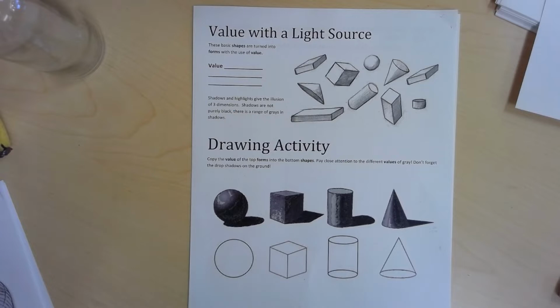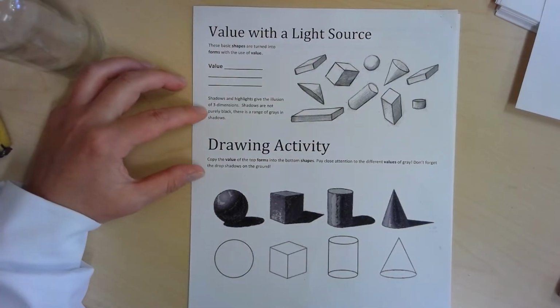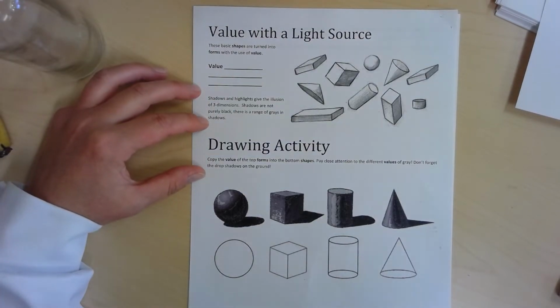Shadows and highlights give the illusion of three dimensions. Shadows are not purely black. There's a range of grays in the shadows.